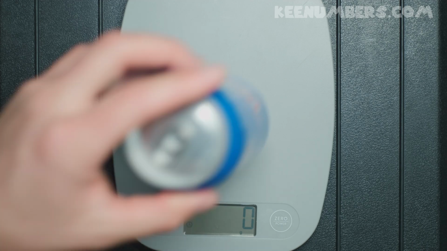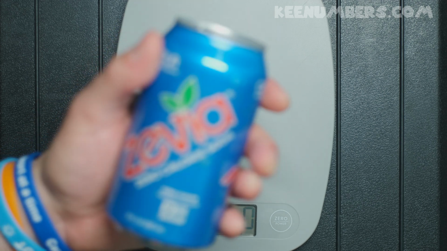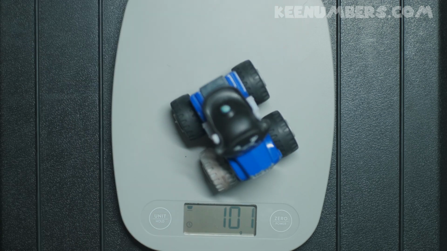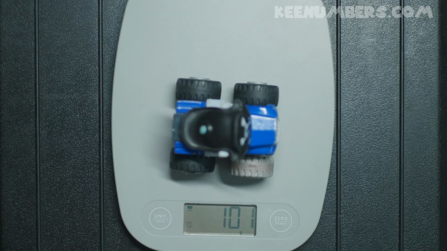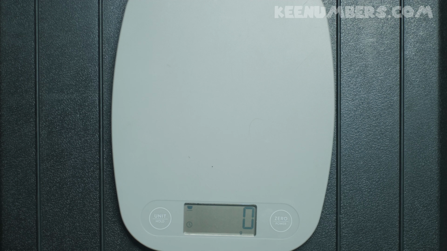What else do we have? A can of soda. A can of soda has about 372 grams. That may seem like a lot of grams, but it's really not heavy. It's pretty light. We have a monster truck toy, different from the Lego. This one is 99 grams. All right, do we have some more?